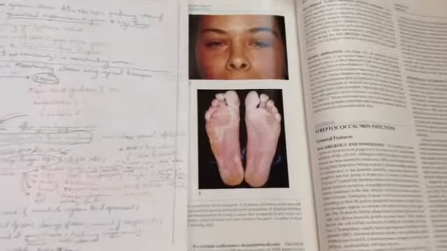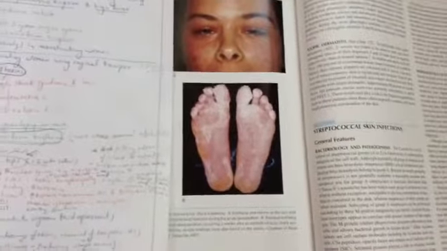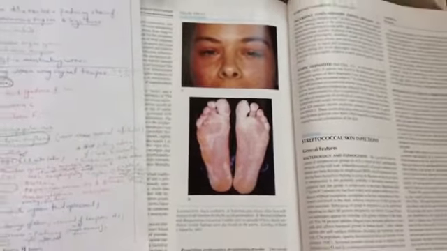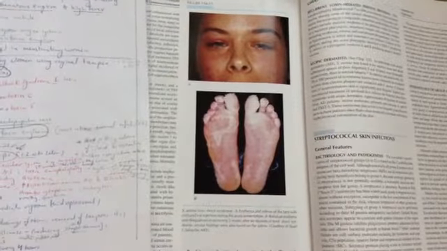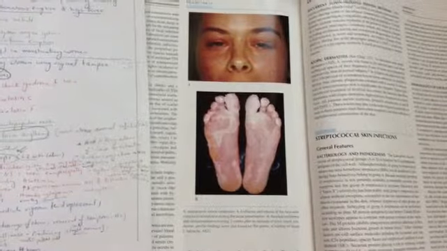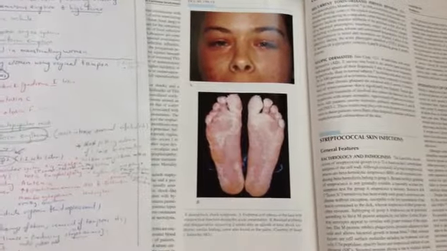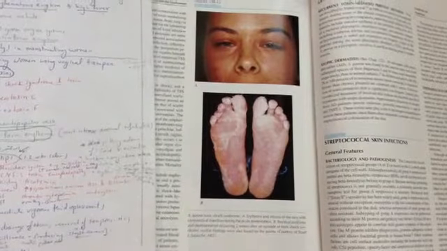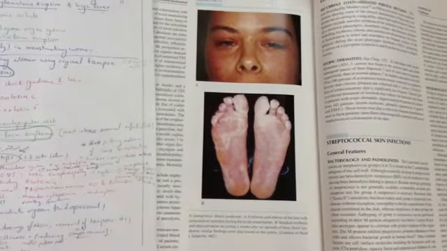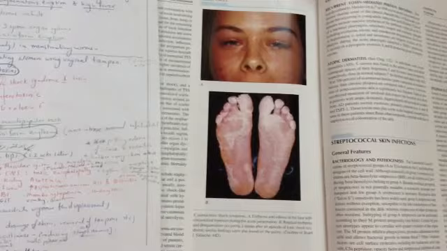As we can see here, this is a case of toxic shock syndrome: erythema and edema of the face with conjunctival injection during the acute presentation, and this is the residual erythema and desquamation 2 weeks after the episode of toxic shock syndrome.